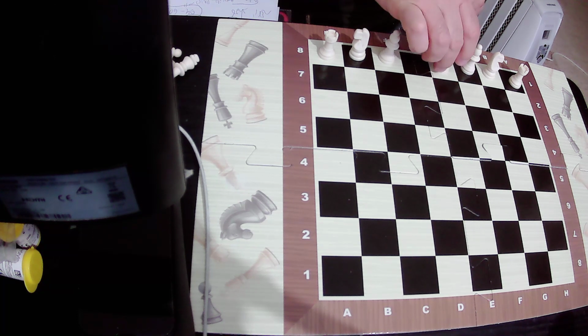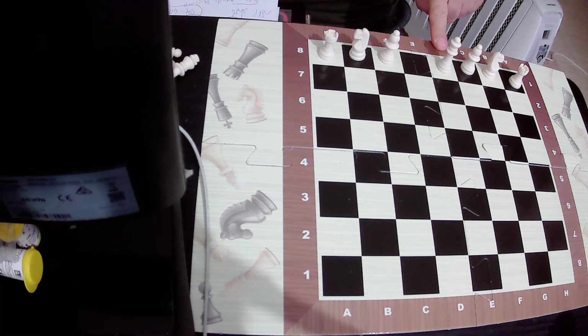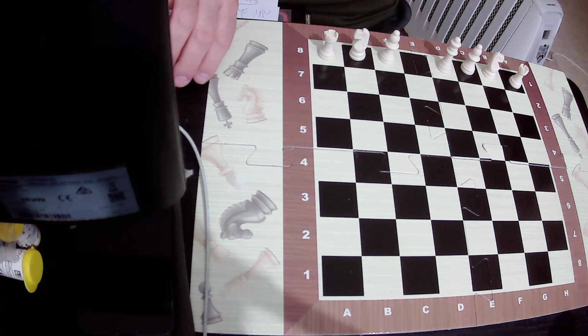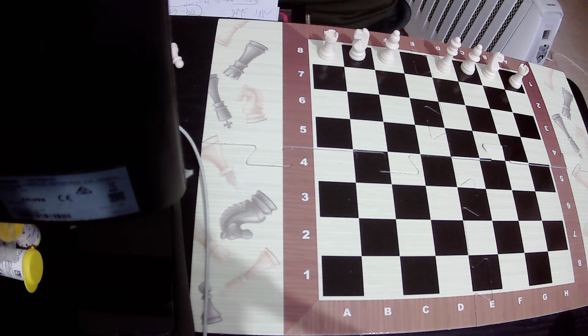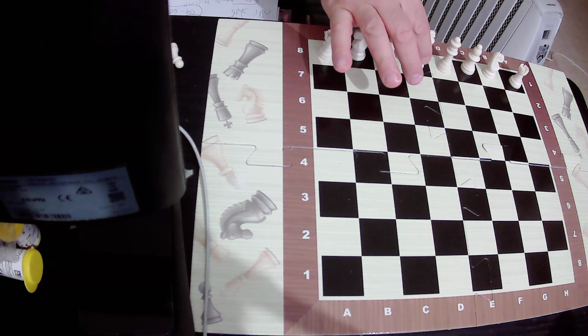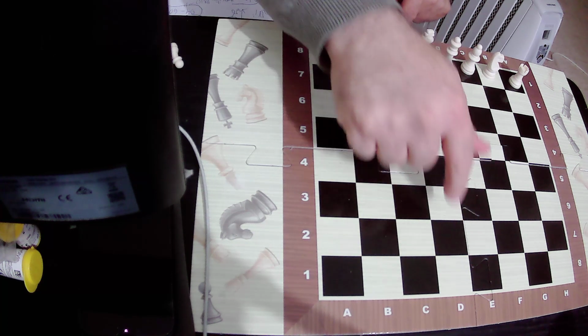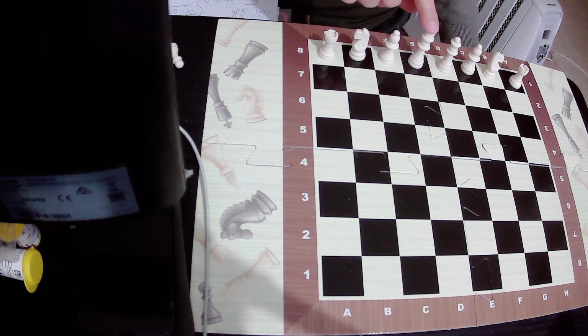The queen is in column 4, and the king in column 5. This is column 5, and the king is in column 5.